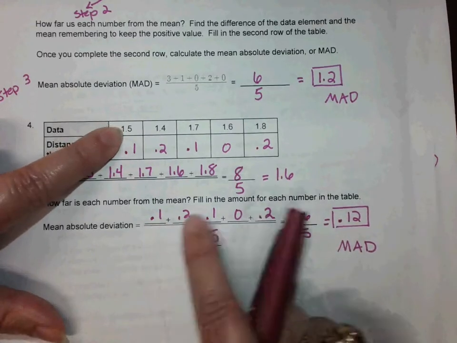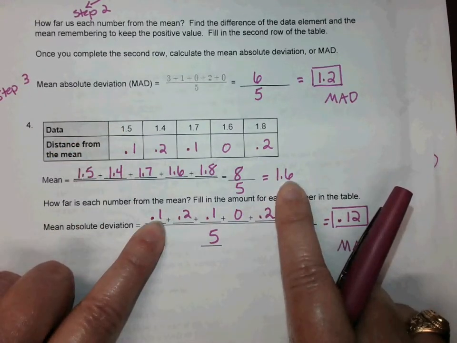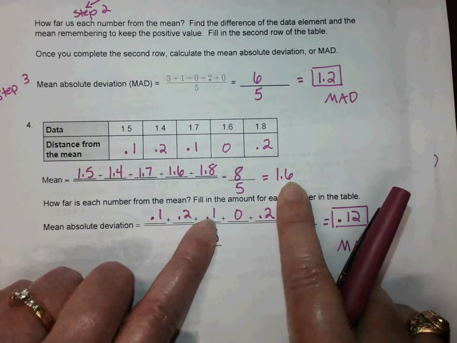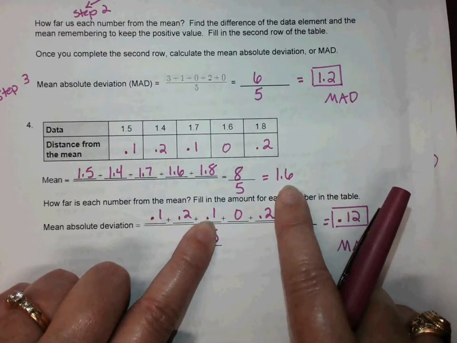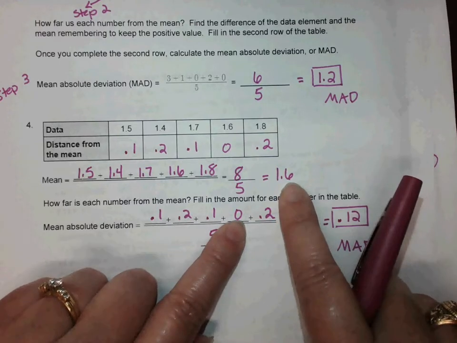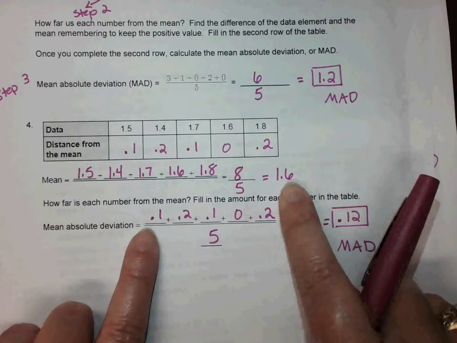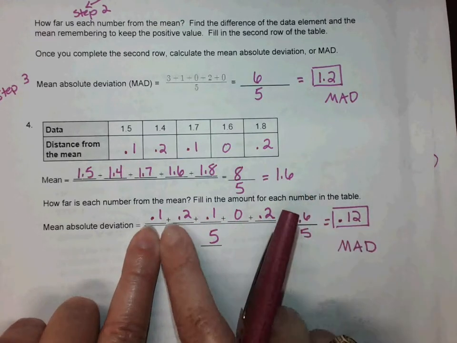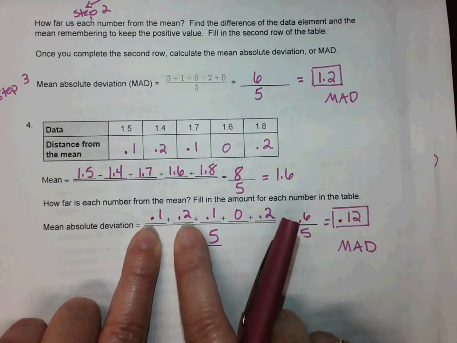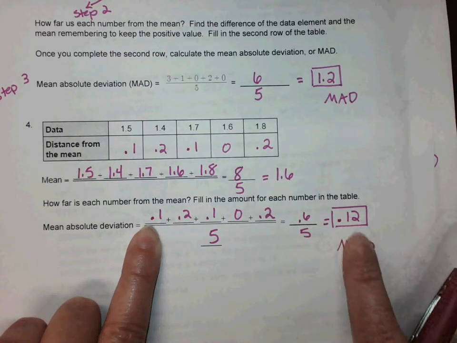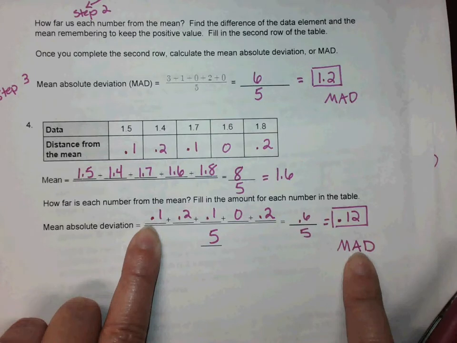1.5 is 0.1 unit away from 1.6. 1.4 is 0.2 away. 1.7 is 0.1 away. 1.6 is 0 away, and 1.8 is 0.2 away. Add them all together. 0.1 plus 0.2 plus 0.1 plus 0 plus 0.2 is 0.6. Divided by 5, you get a MAD of 0.12.